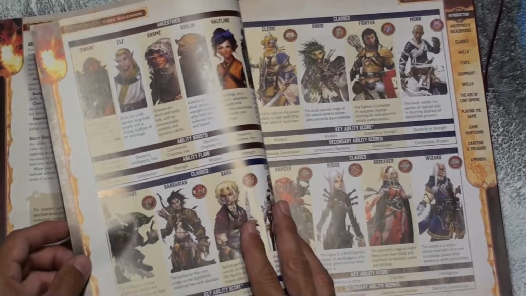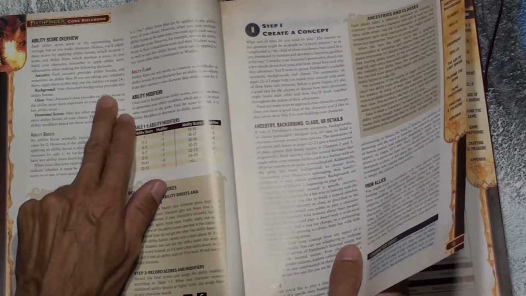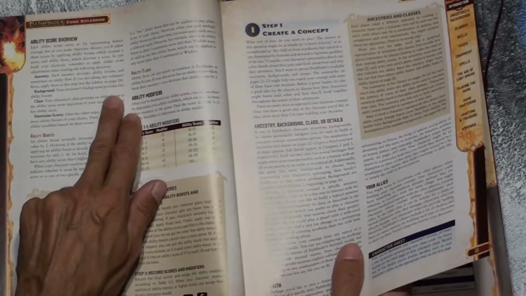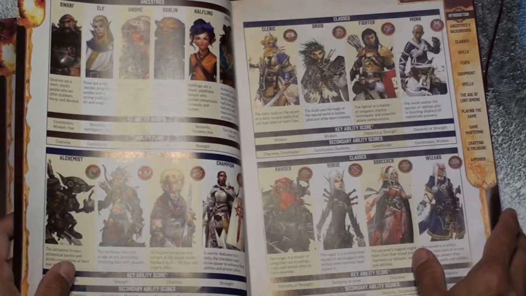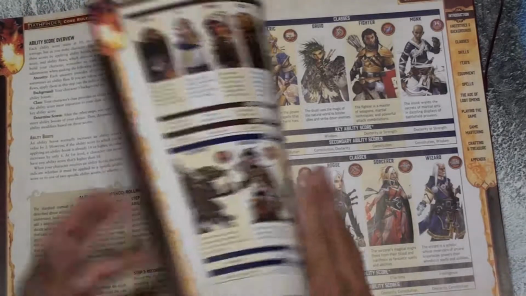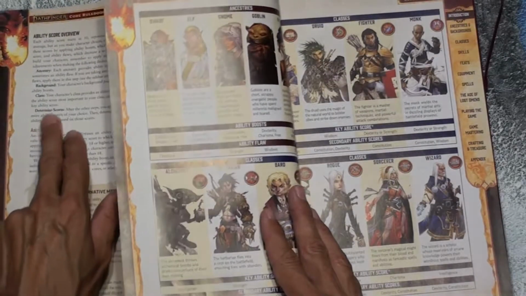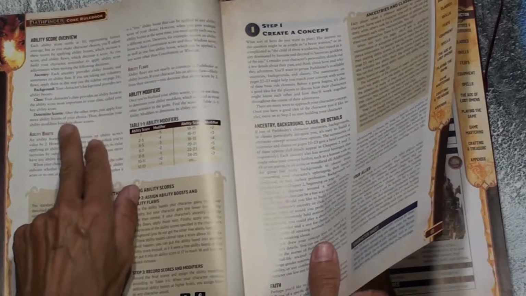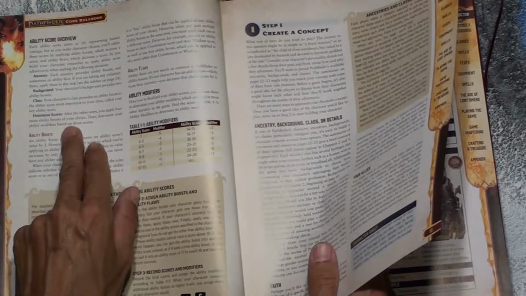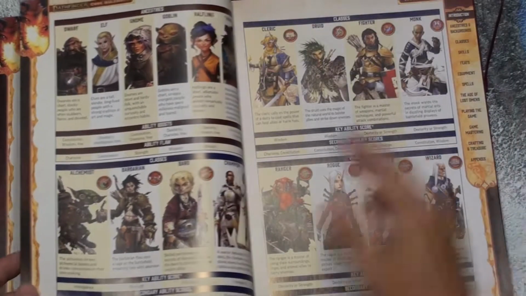Now that's all fine and dandy, right? But now you go to the background, and the background will give you 2 ability boosts, that'll give you 2 extra to put on your strength or whatever you want. And then your class will give you an ability boost. And then once you're done that, you get 4 free ones where you just put it anywhere you want.